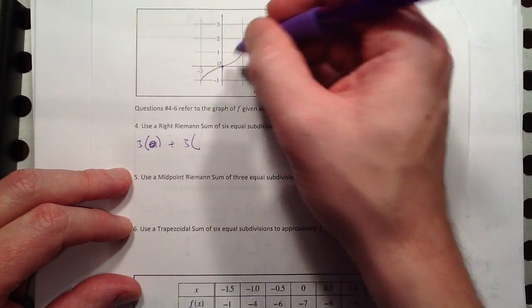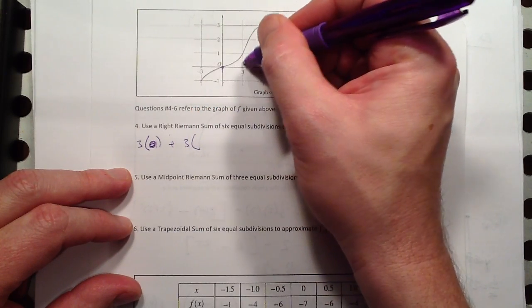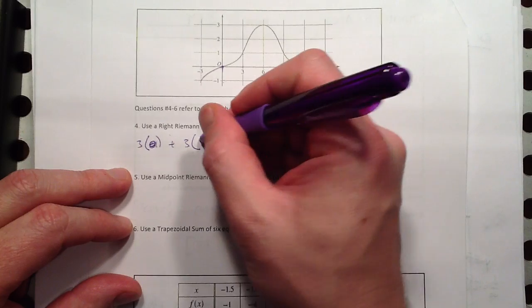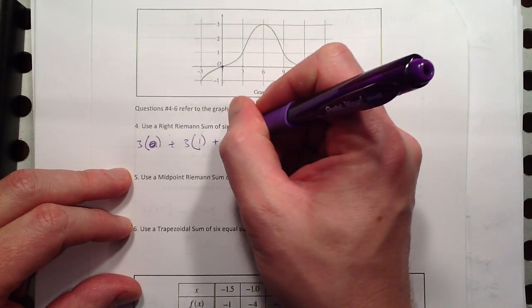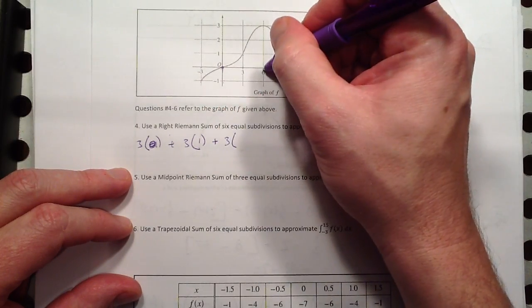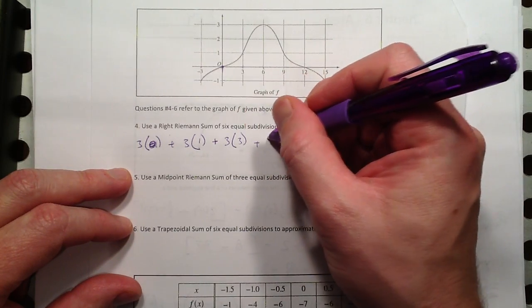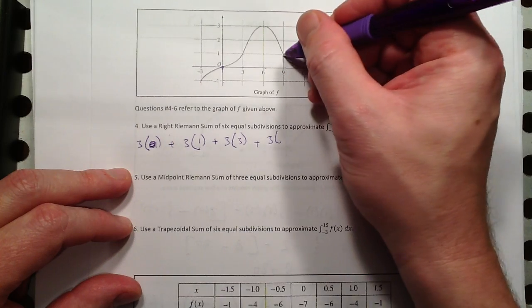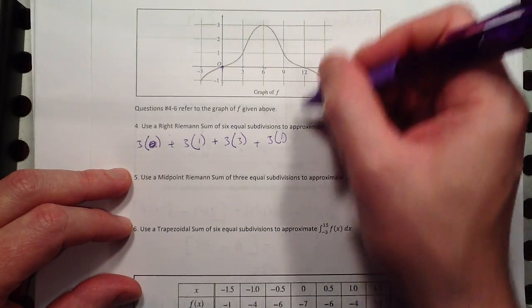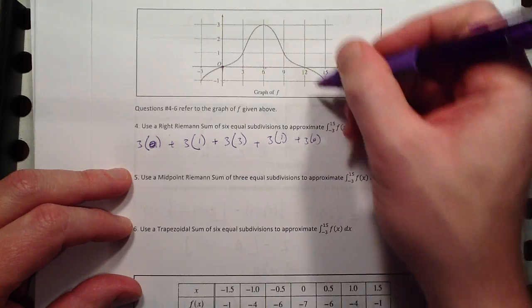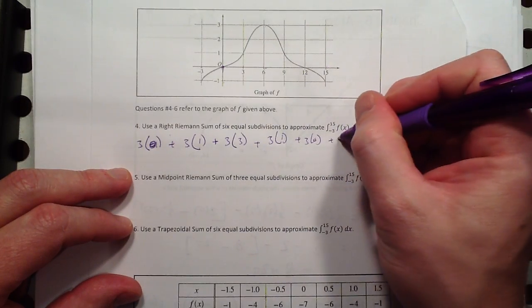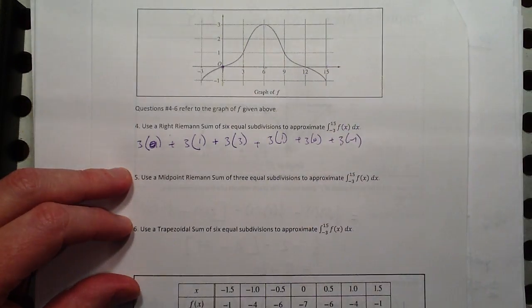Plus 3 times. This next one has a height of 1. And 3 times. This one has a height of 3. And then a height of 1. And a height of 0. And then a height of negative 1.